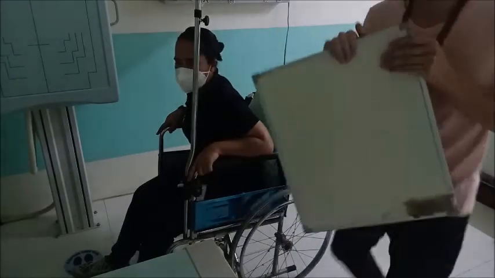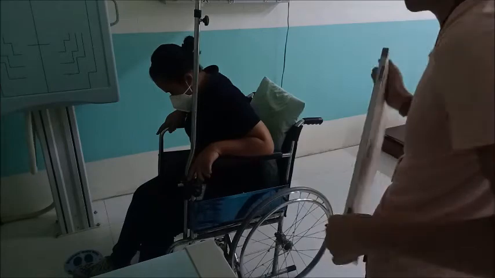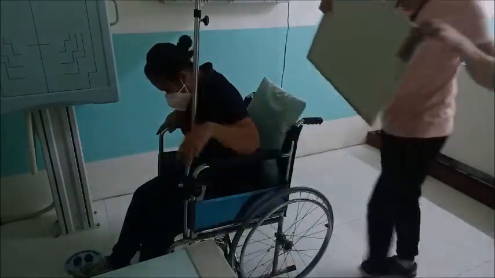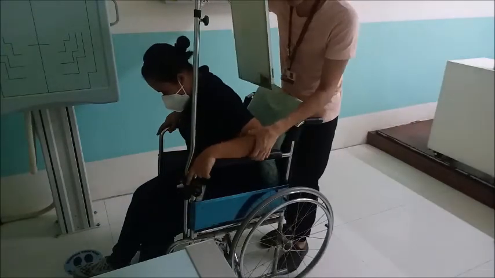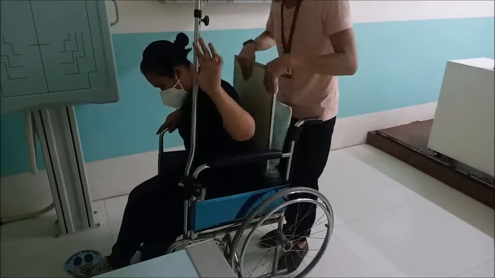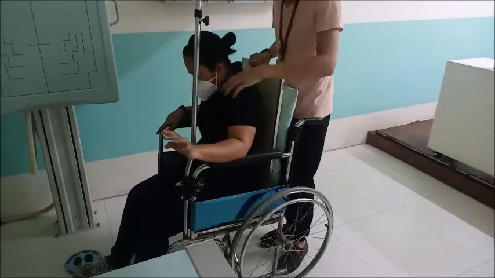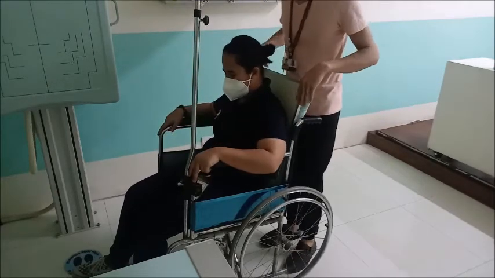Pwede matagak ang cassette. And then, of course, following the rules in inserting the cassette, the marker side of the cassette should always be on the right side of the patient. Right side of the patient. Right side sa cassette. Again, right side. Tuwa sa ubos yung marker. Which is still correct.